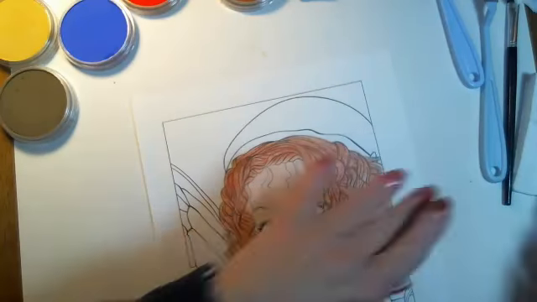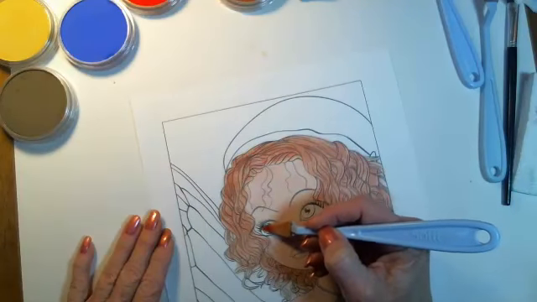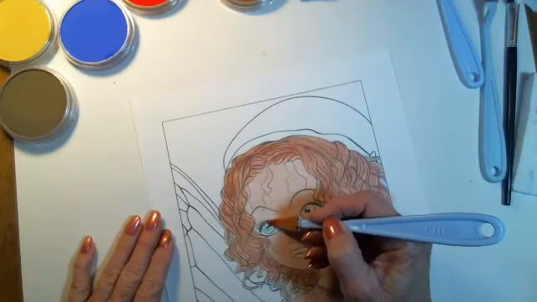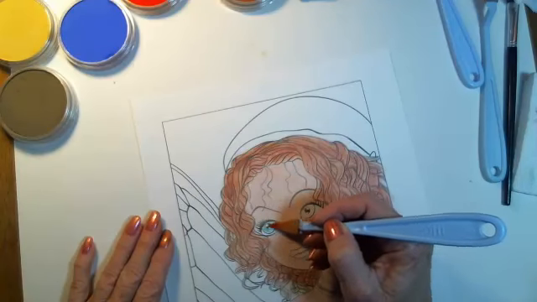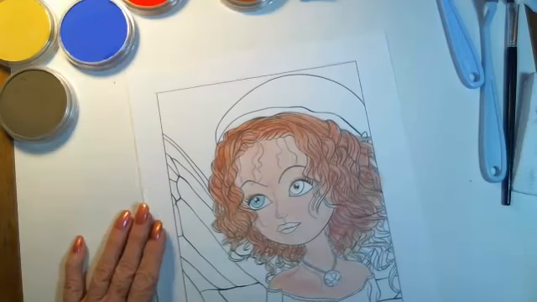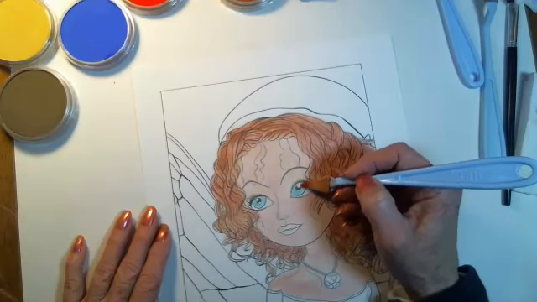I don't know how that looks for you guys, but I'm thinking I'm going to give her kind of a turquoise colored eye. And really small areas are kind of hard with these, you guys. Really hard with these. But I think when I get color in her eye, that's going to help as well.